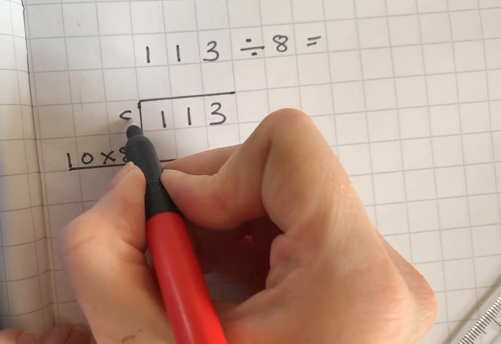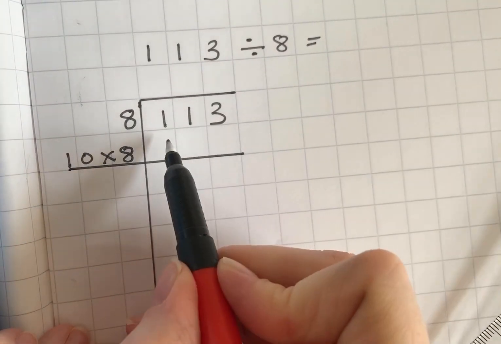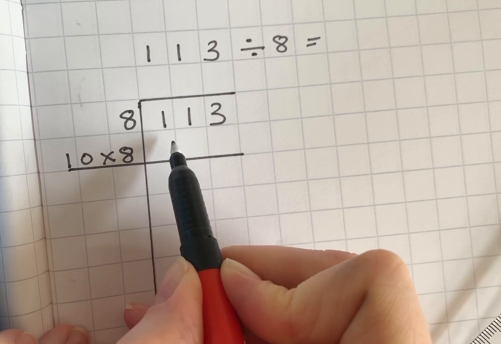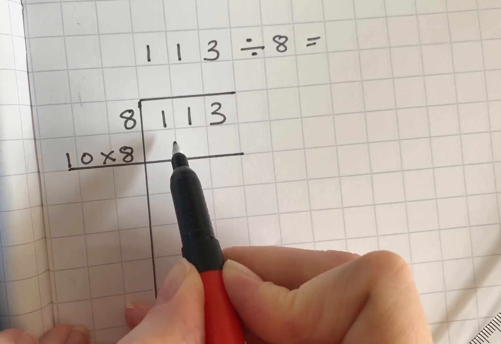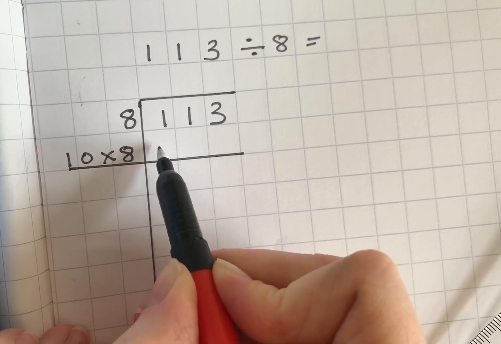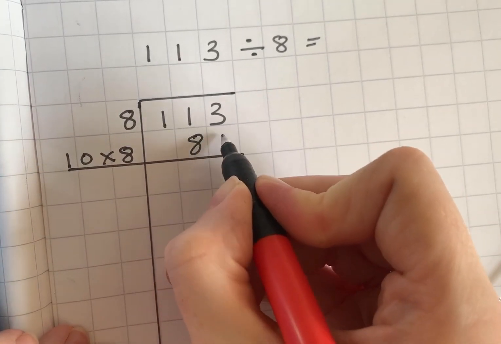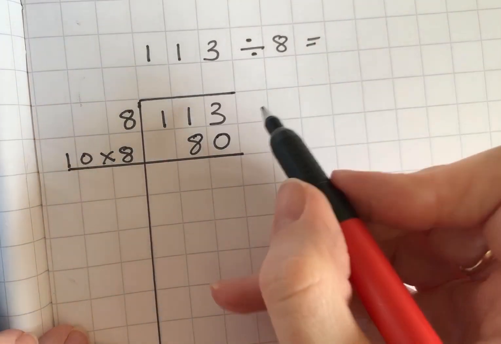Remember, don't forget to write the number 8 to show you're dividing by 8. So when I'm writing 80, remember 80 is a 2-digit number, so it doesn't start in my hundreds column, it starts in my tens. 80.